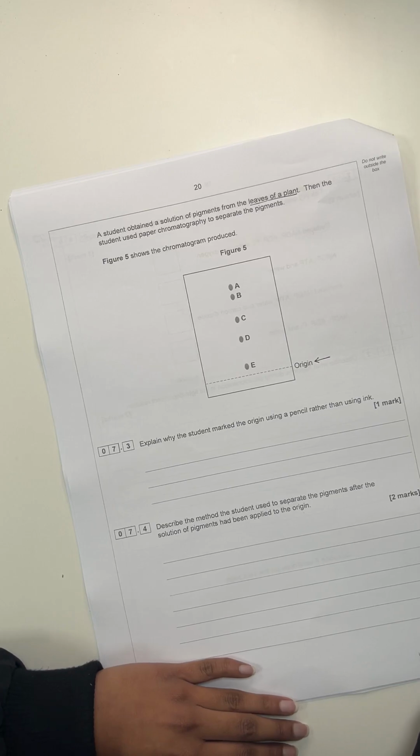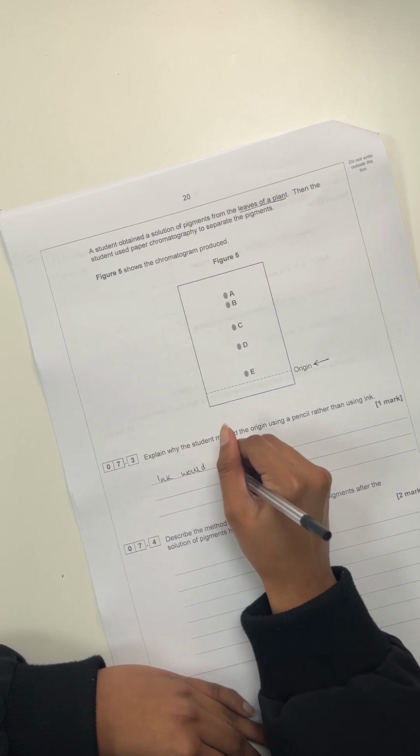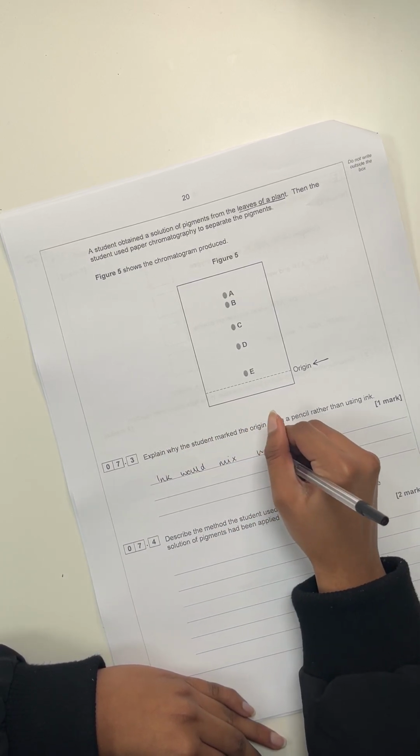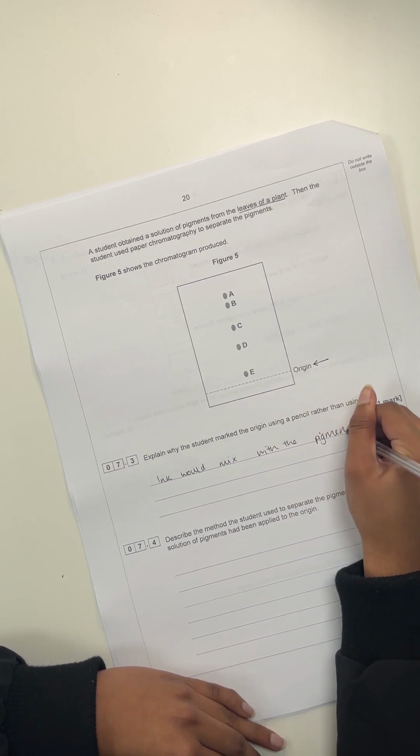The reason why they've used a pencil is because the ink would mix with the pigment, and that would end up affecting the results of the different pigment distance values.